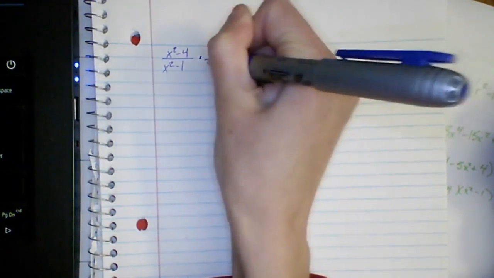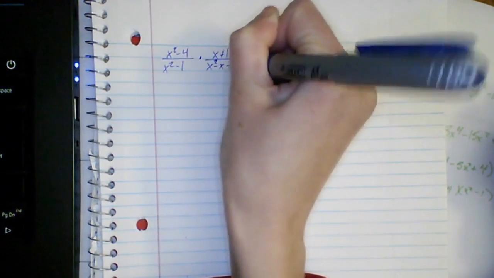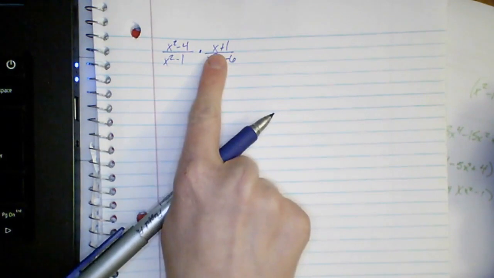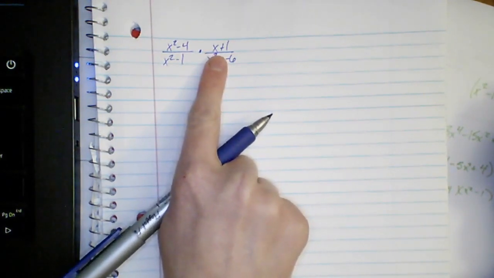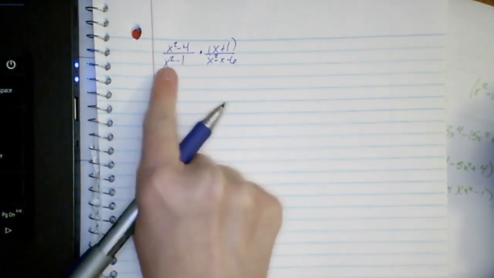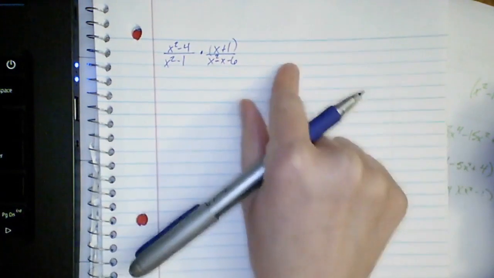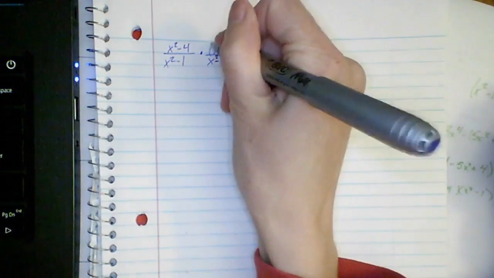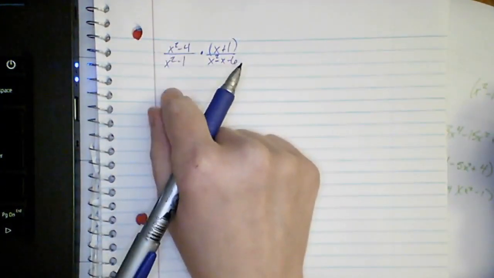X squared minus 4 over x squared minus 1 times x plus 1 over x squared minus x minus 6. So we have 3 polynomials to factor. This one is already factored, or it's in its prime state. So what you can do is place the factors above and below, or you can rewrite your whole problem out to the side. It does not matter. I typically write them above and below.